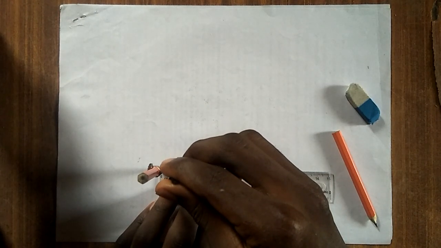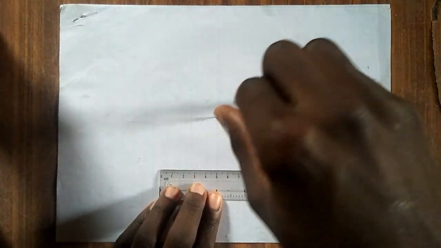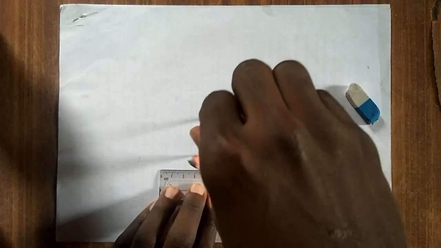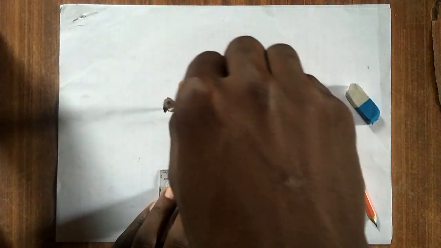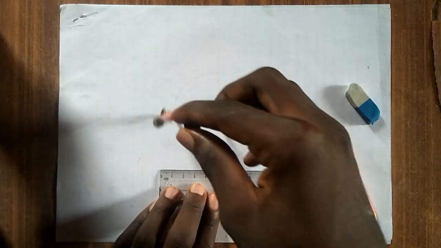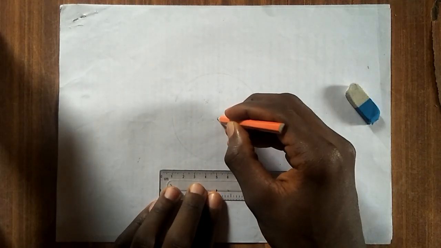So we draw the circle of radius 4 centimeters. So this is the circle of radius 4 centimeters. We call the circle of radius 4 centimeters a circle with center point O.